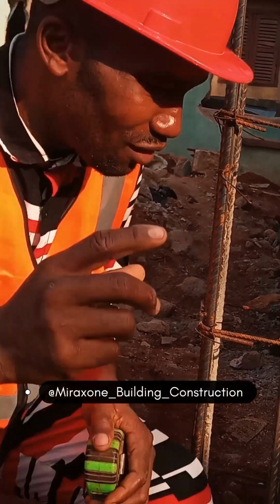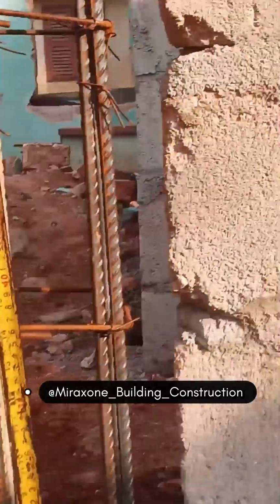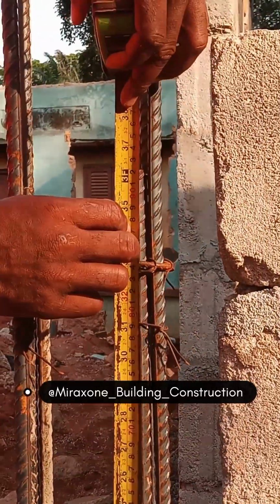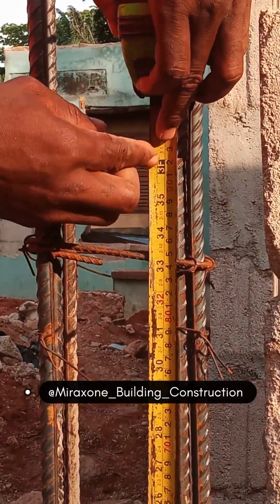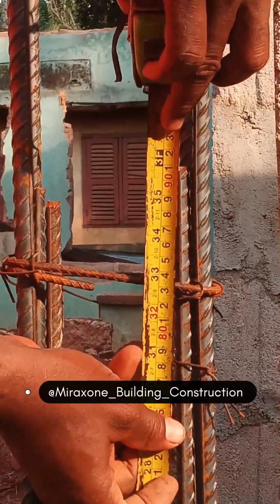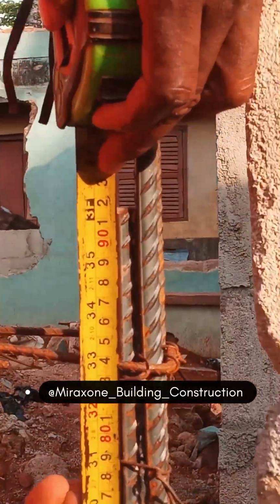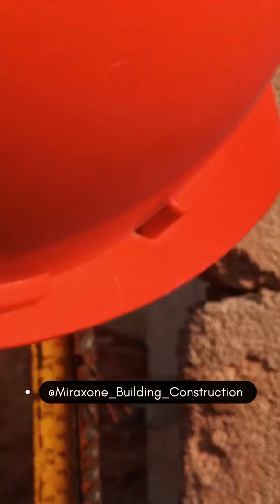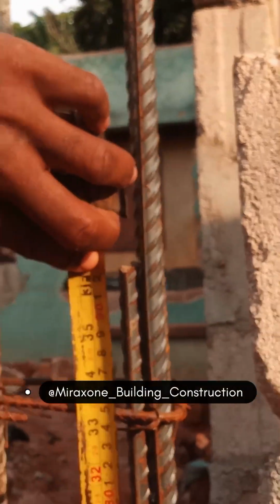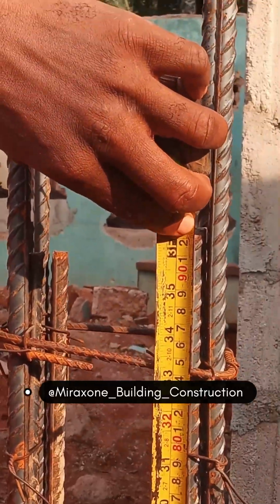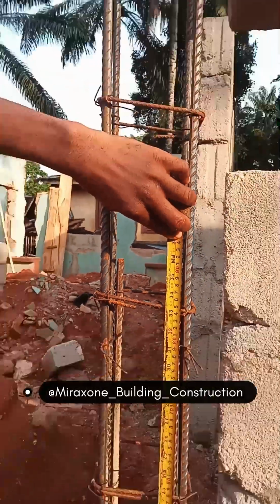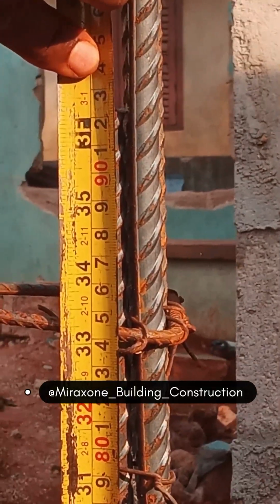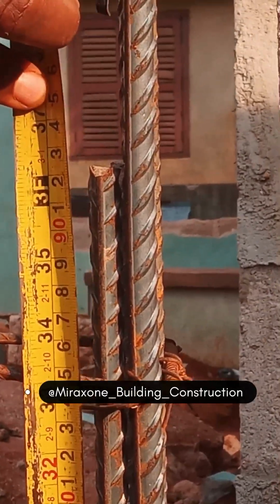All right, so let me show you something. Look at my lapping length. Okay, 3 feet. So I want you to zoom in. It's up to 3 feet. Okay, that is 0.9 meter. It can also be called 900 millimeters. Do you understand me?